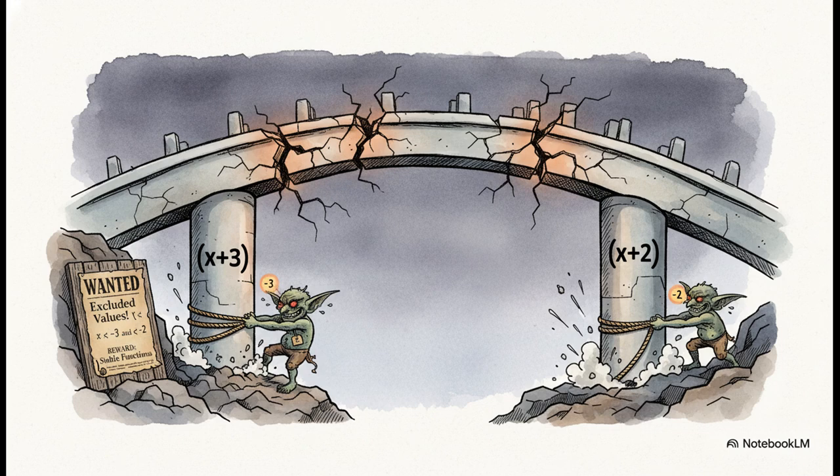Well, that would be negative 3. And what about the second part, x plus 2? That becomes 0 if x is negative 2. And boom, we found them. Two bad inputs this time. X cannot equal negative 3, and x cannot equal negative 2.